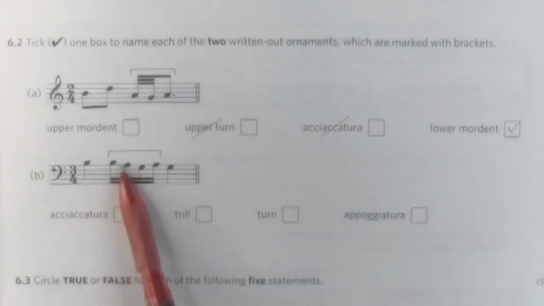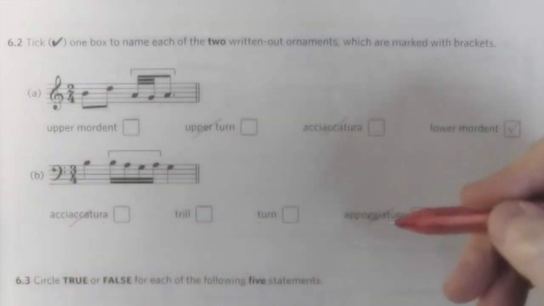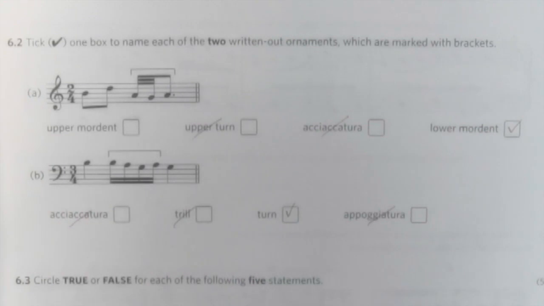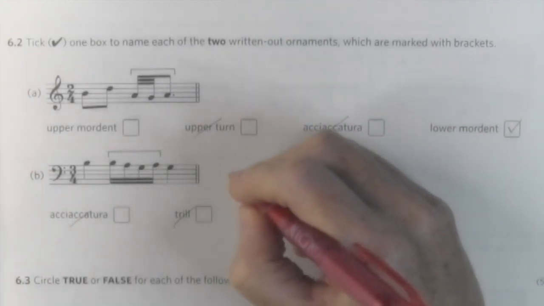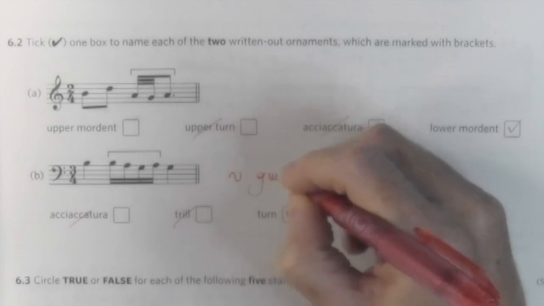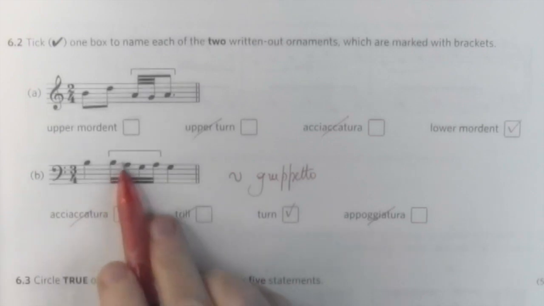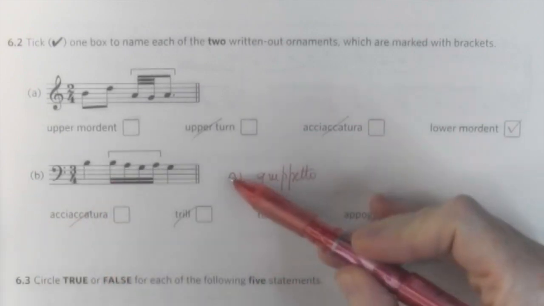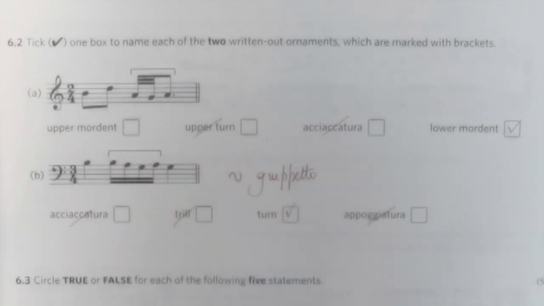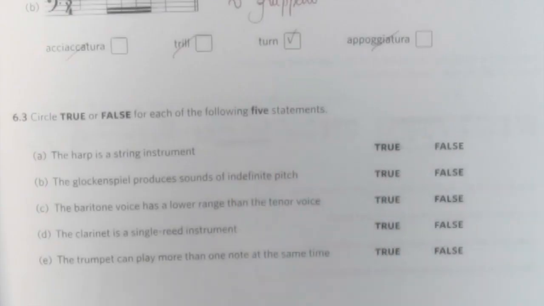The next one has 4 notes, and I think that we can exclude acciaccatura and appoggiatura, because they're made up of just 2 notes and quicker. The trill is also much longer, and the only possible answer is the turn. It is also called gruppetto. A small group of notes. There you go. And I hope you can see the shape of this as well. Sorted. Question 3. We need to circle true or false for each of the statements.